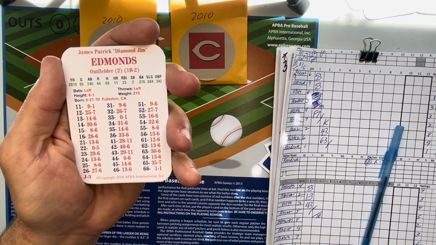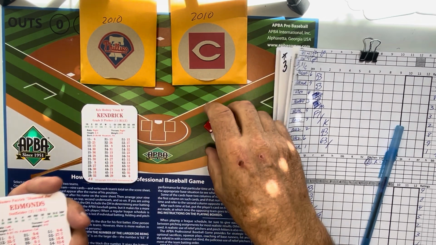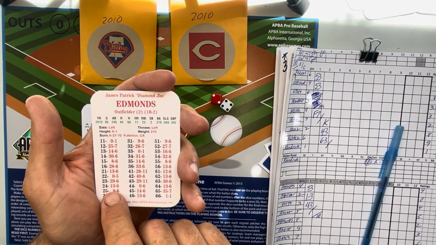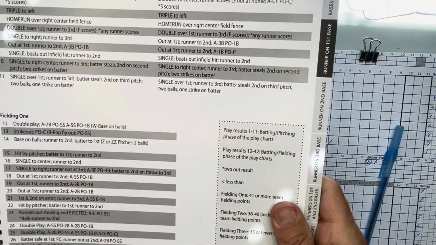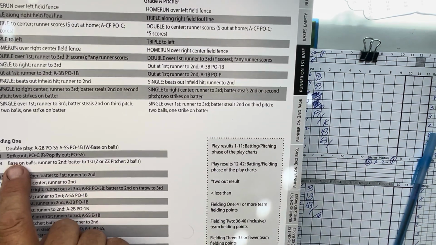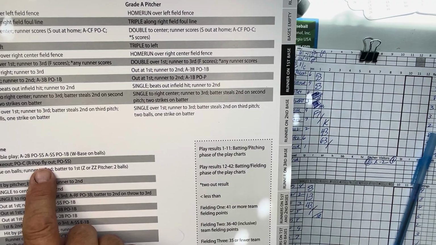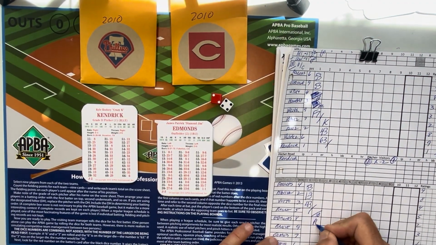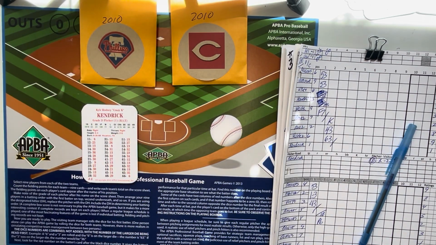Next up is Edmonds. And Edmonds rolls a 24, and that is a 13. So a 13 with a runner on first base. We're going to go to a strikeout. If he's an R, Kendrick is an R, so it's going to be a pop out to short. So that is 1 down. Jim Edmonds is going to pop out and brings up Jay Bruce.